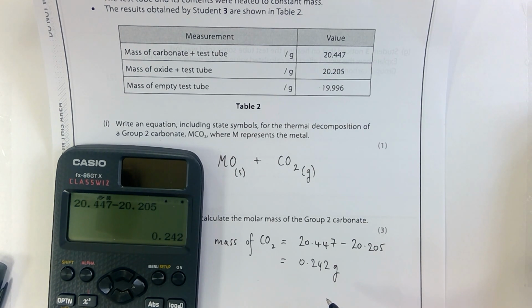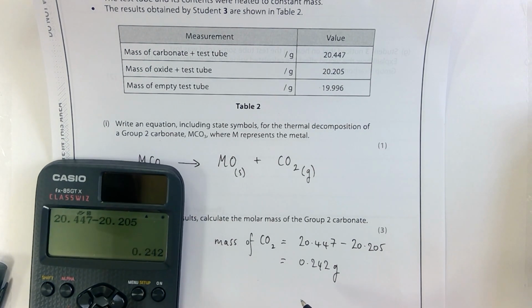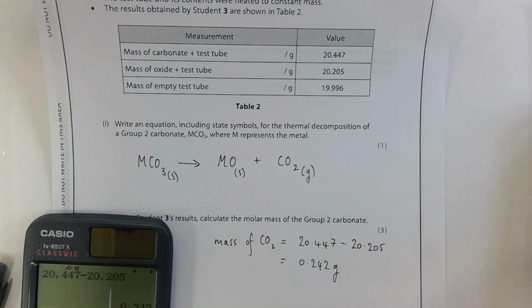Let's think about what else I'm going to need. Let's do the mass of metal carbonate, because that's what I'm trying to find the molar mass of. So think about it. If I can get the moles of carbon dioxide, I can use the 1:1 ratio in the equation to get the moles of metal carbonate. And if I've got the mass of metal carbonate, I can rearrange my equation like I did before to get the MR. The metal oxide is not really relevant because I'm not trying to find out anything about it. So I'm just going to use these two.